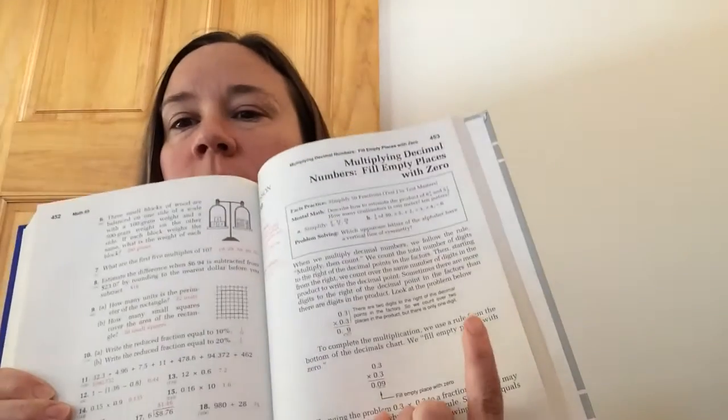All right. So I'm going to go right down underneath the mental math box, and I'm going to start reading that paragraph. It says, when we multiply decimal numbers, we follow the rule, multiply then count. We count the total number of digits to the right of the decimal points in the factors. You guys know how to do that. We did it yesterday. Then, starting from the right, we count over the same number of digits in the product to write the decimal point, to place it.